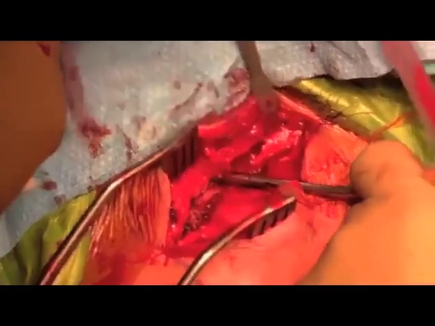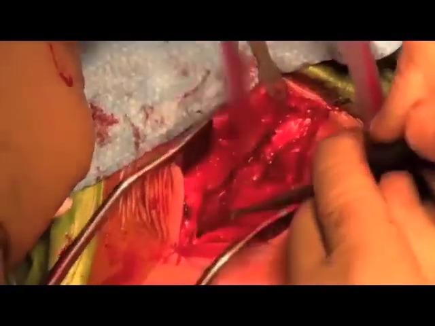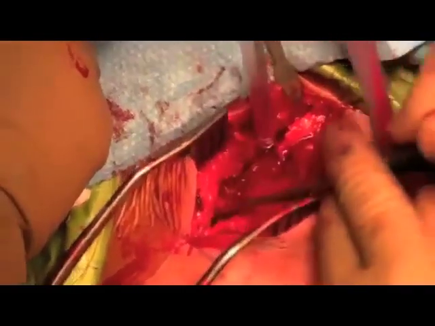A blunt elevator is used to elevate the soft tissue superiorly. Care must be taken to maintain soft tissue attachment inferiorly.